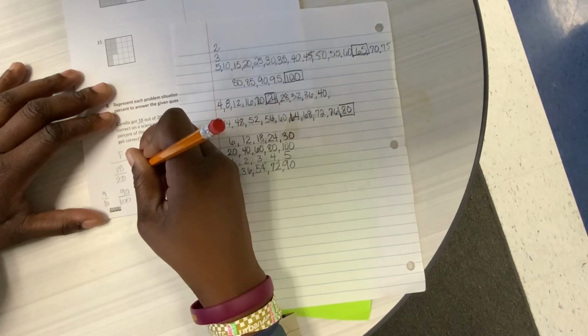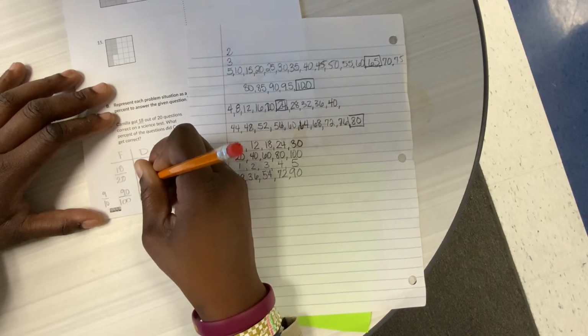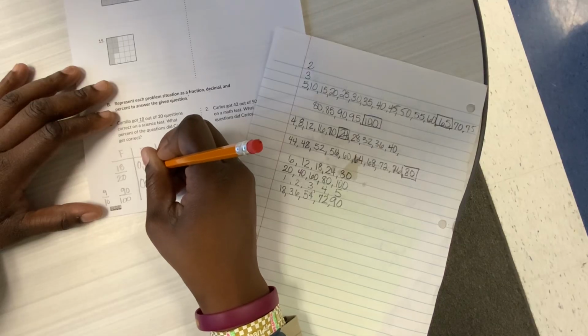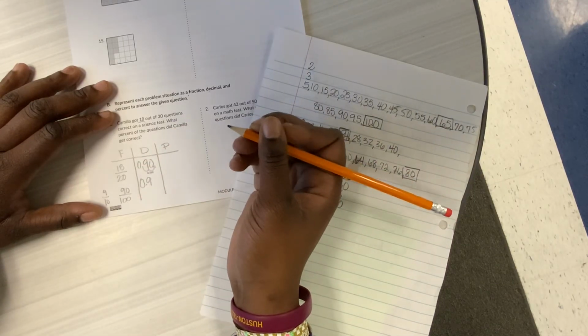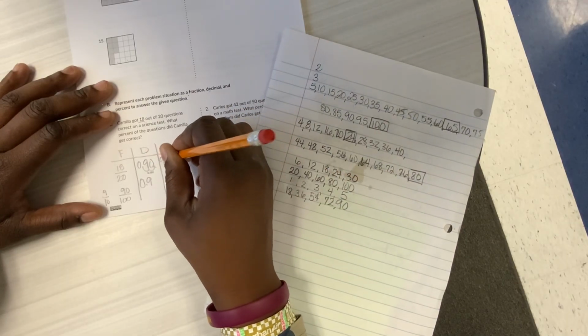I have 0.90 hundredths or 0.9 tenths. Either one is correct. I change it to a percent by timesing it by 100, and I get 90%.